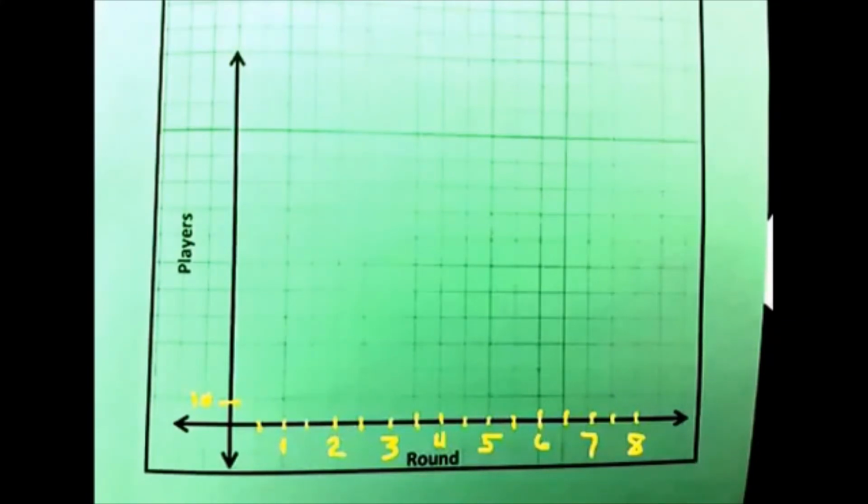So I did 10, 20, 30, 40, 50, do this with me, 60, 70, 80, 90, 100, 110, 120, 130.